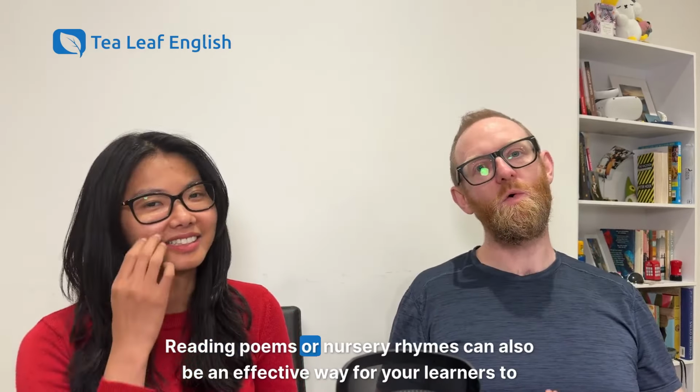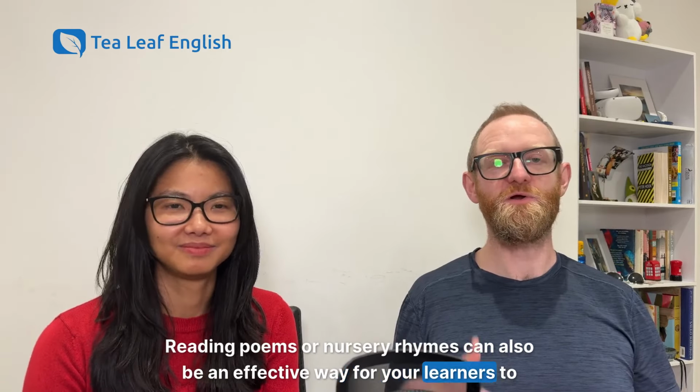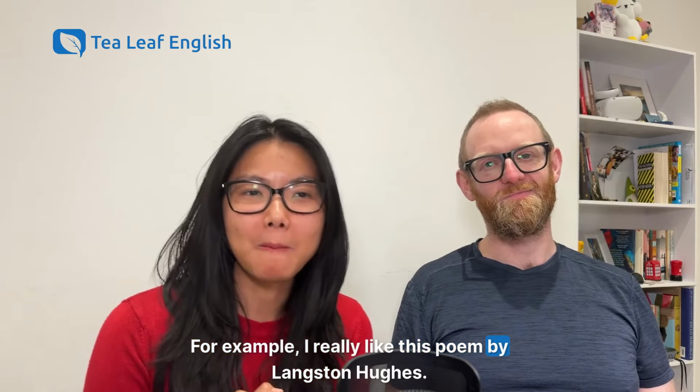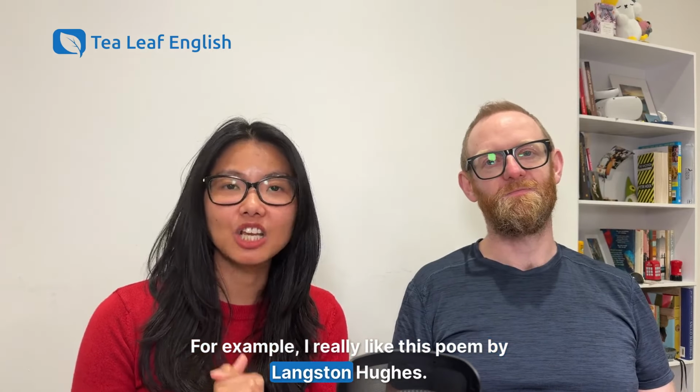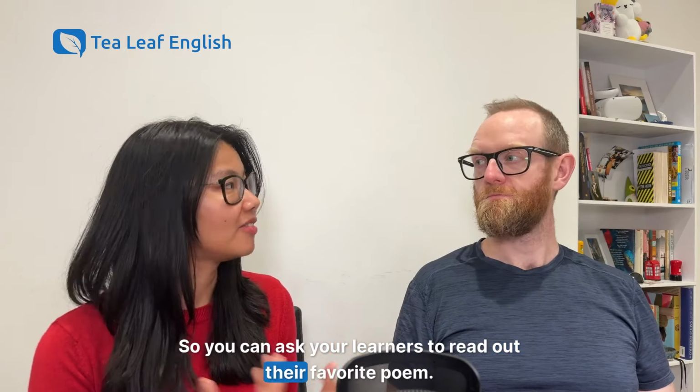Reading poems or nursery rhymes can also be an effective way for your learners to practice their intonation. For example, I really like this poem by Langston Hughes. So you can ask your learners to read out their favorite poem.